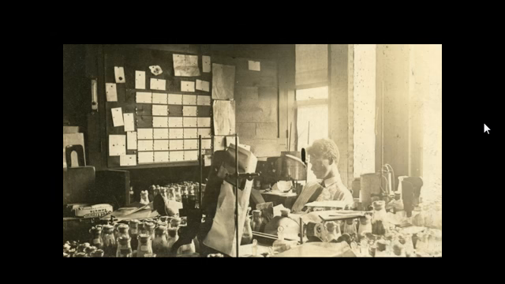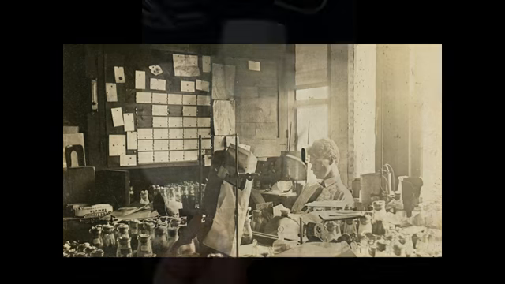This problem was first addressed by this guy. He's Thomas Hunt Morgan, and he worked in the early 1900s. And he bred thousands and thousands of fruit flies. And you see these vials all have thousands of fruit flies in them. Here's another picture of his lab, and you see this young lab assistant, and he is surrounded by all these vials which all contain thousands of fruit flies.